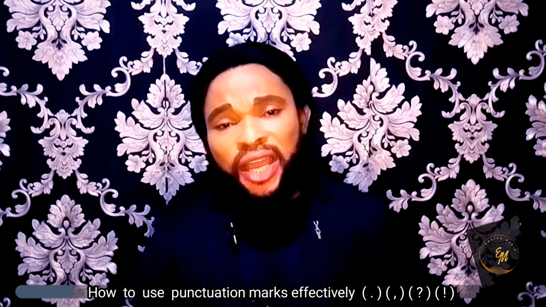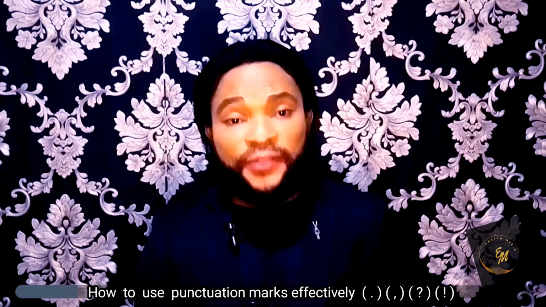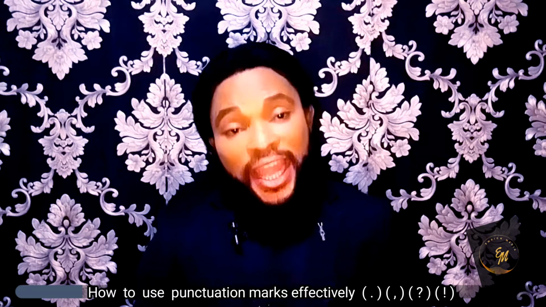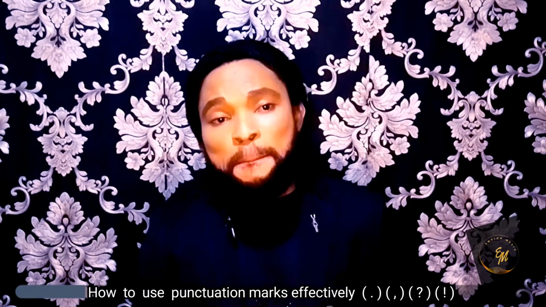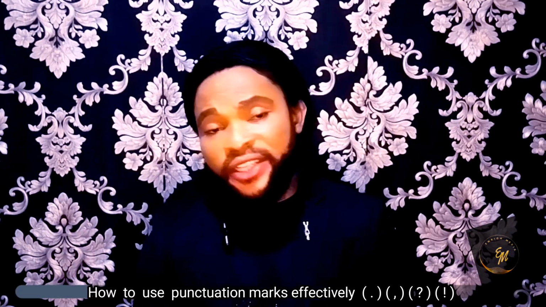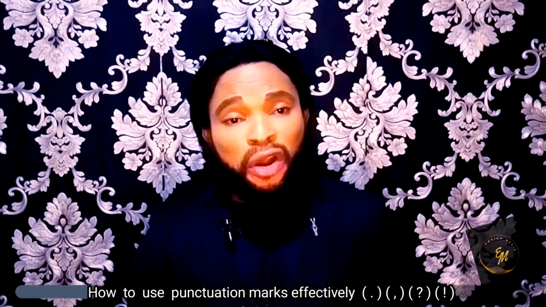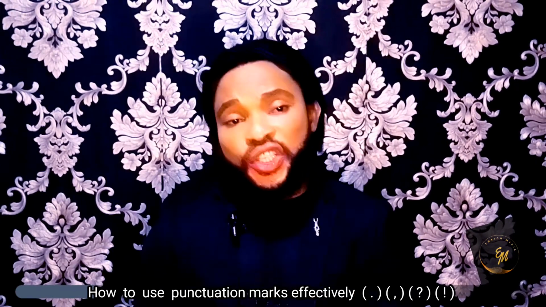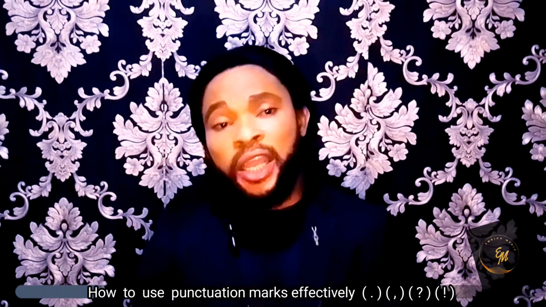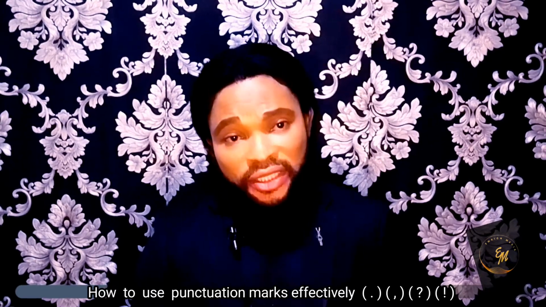Now, the English language, just like any other language out there, has two types. The two types of every language, including English, are the spoken and the written. Most people focus more on the spoken aspect, leaving the written aspect, while some others focus more on the written aspect, leaving the spoken aspect. But one thing I will tell you in this teaching is that both types are very important.